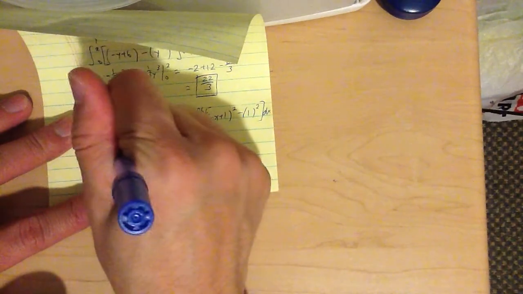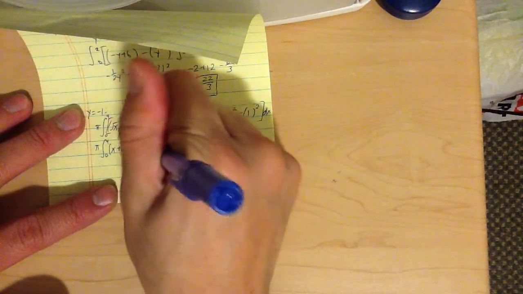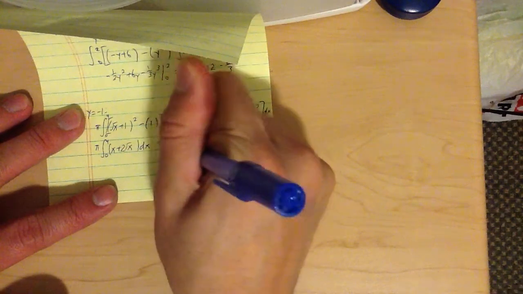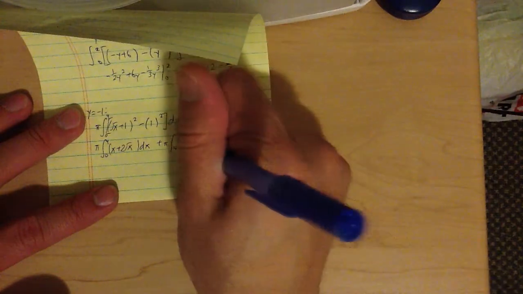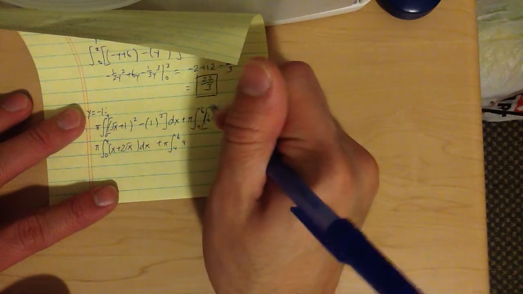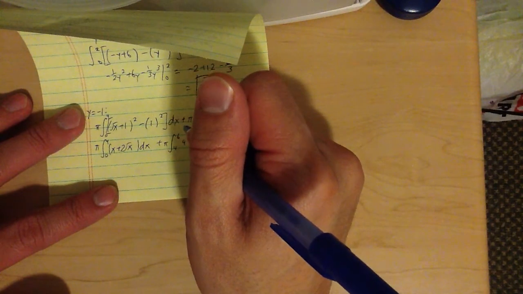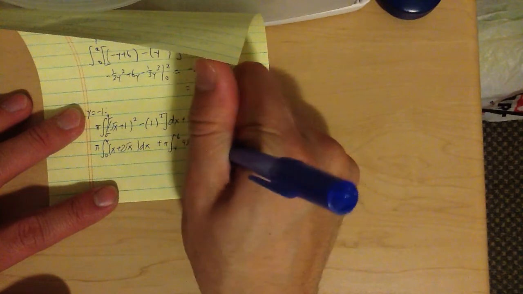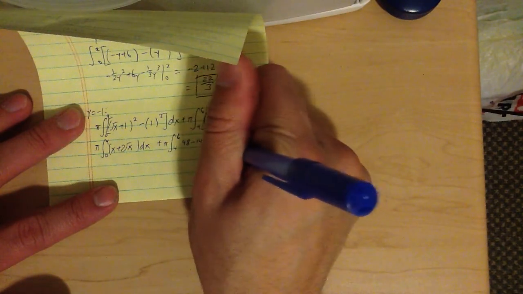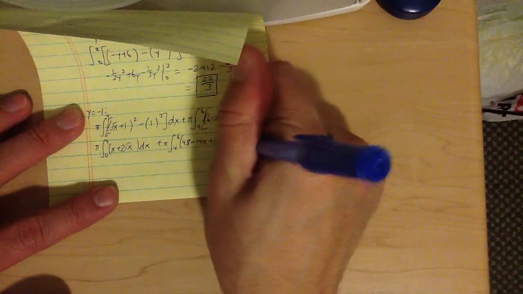So 0 to 4 of x plus 2 square root of x plus 1 minus 1, dx, plus pi from 4 to 6 of, when you simplify, 48 minus 14x plus x squared dx.